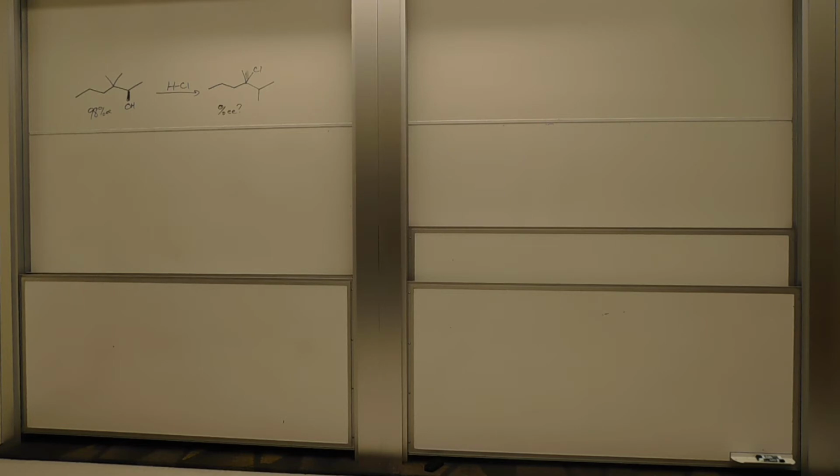For the mechanism of this one, wouldn't you protonate the OH? Yeah, so let's start with that. Do you have a leaving group on the carbon molecule? What is it? The hydroxide. So hydroxide is never a leaving group.